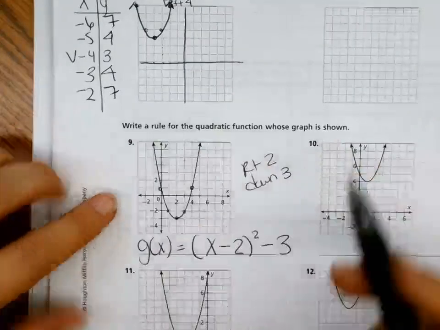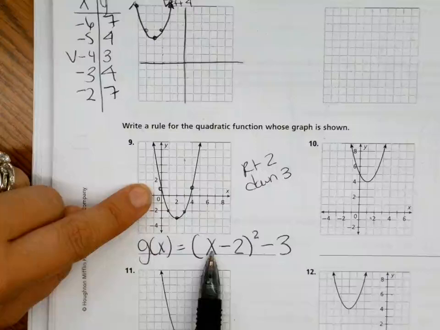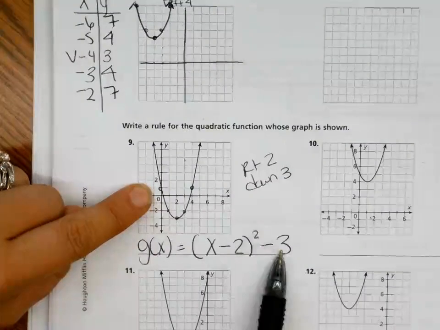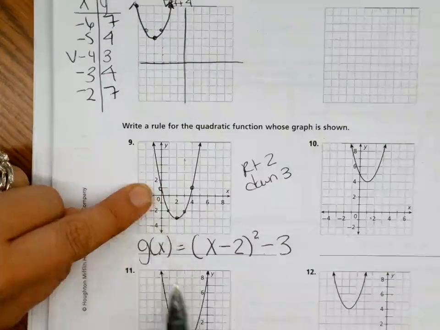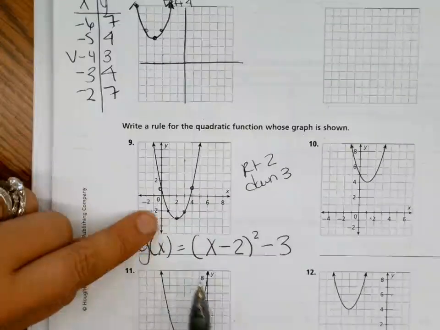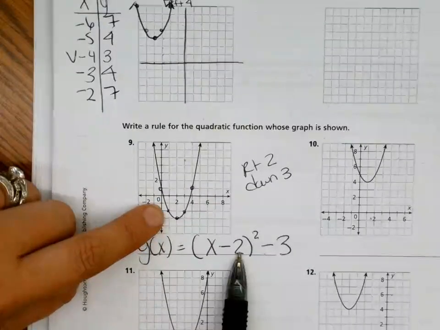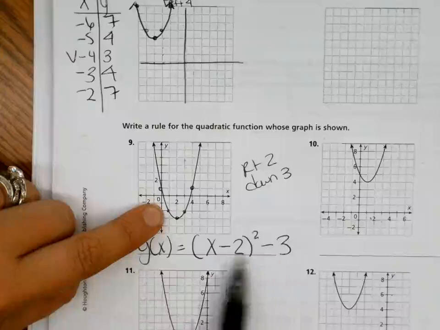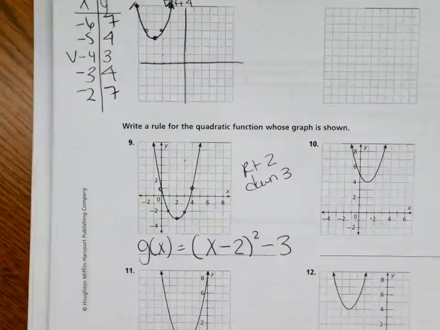Okay, so (0, 1). 0 would give you 4 minus 3 is 1. It works. If I did 1, I should get negative 2. 1 minus 2 is negative 1. Negative 1 squared is 1. 1 minus 3 is negative 2. It works. Is that making sense, guys? Do you guys see how you come up with the equation?